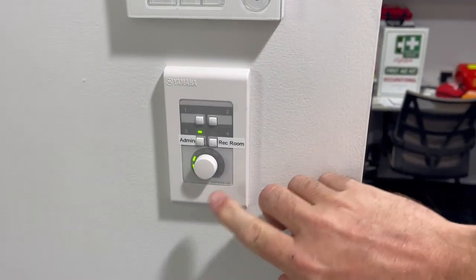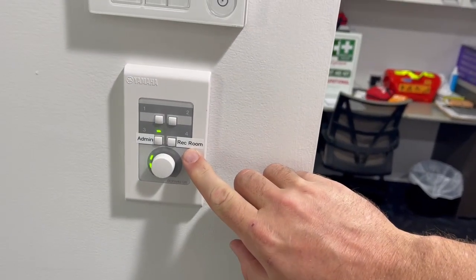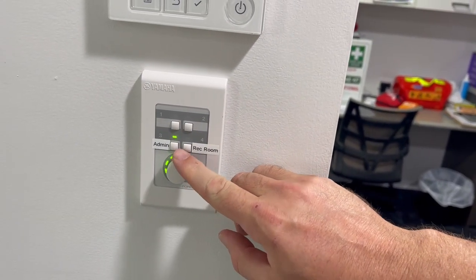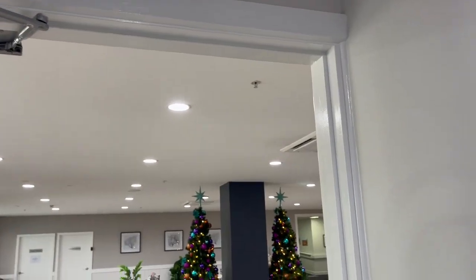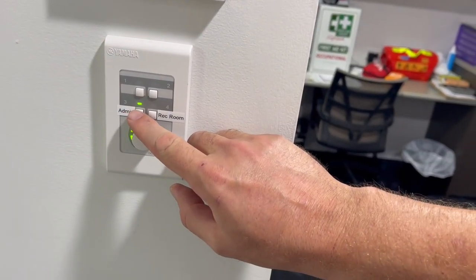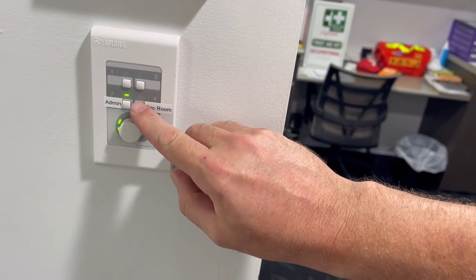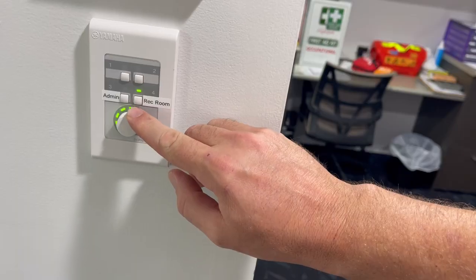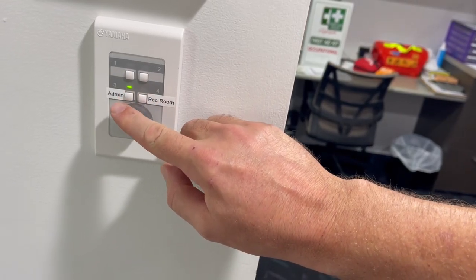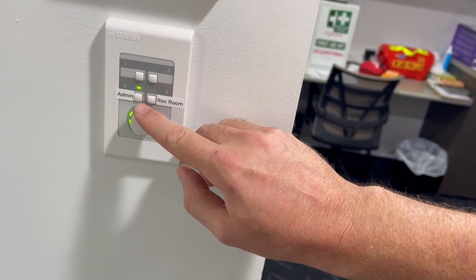Okay, so inside the door of reception we have the control pad, which you can use for the admin room out here, and for the rec room down the back. The volume dial is self-explanatory, and click that to control that zone, or that to control the back zone, so we can adjust the volume back there if that one's selected, and the volume out here if this one's selected.